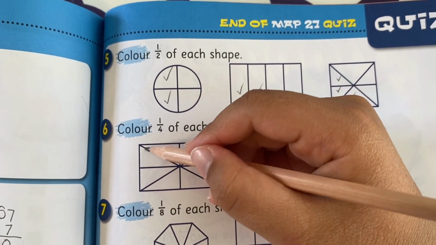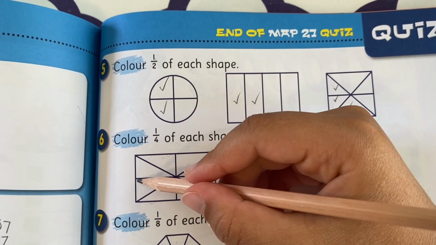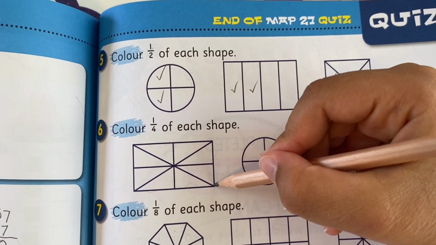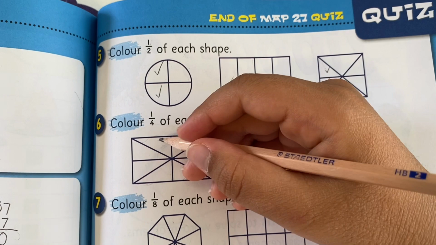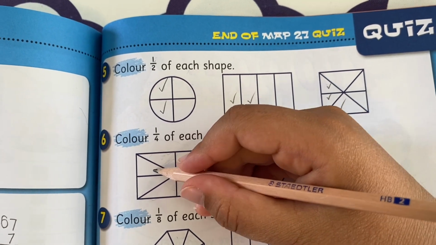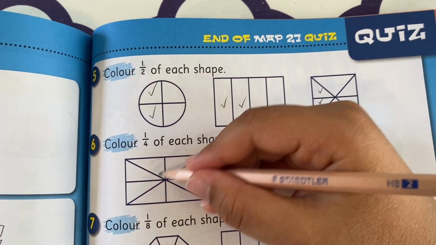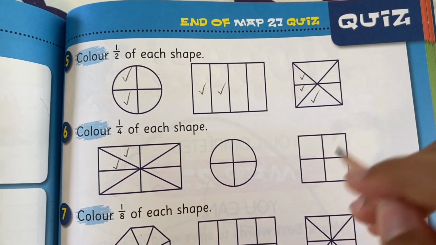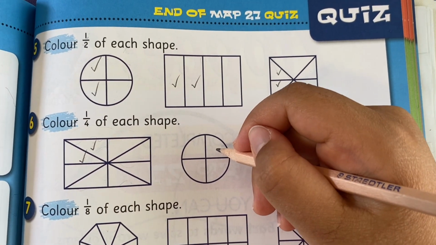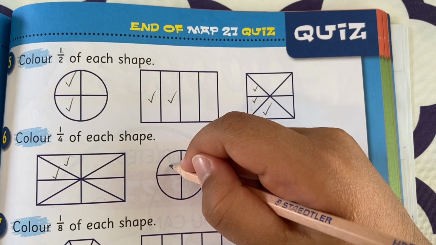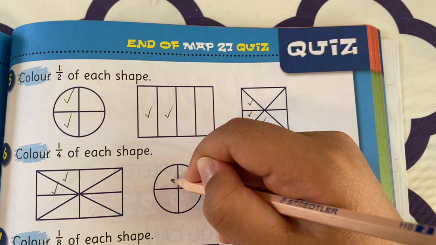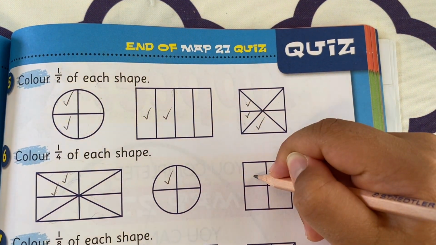Here's 1, here's another, here's another, and here's the last one. So I need to color in 1 piece out of those 4 equal pieces. And here, I can easily color in 1 out of those 4 pieces.